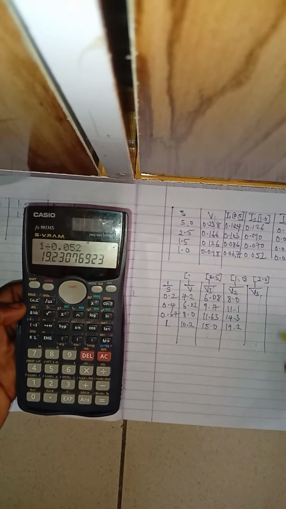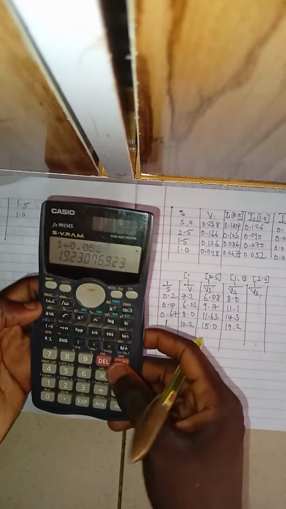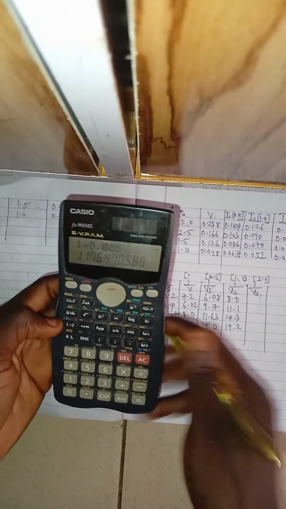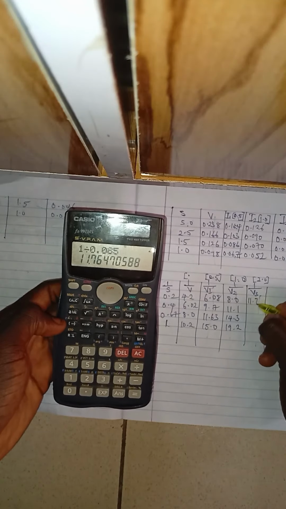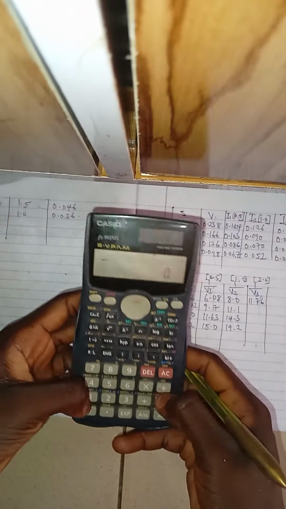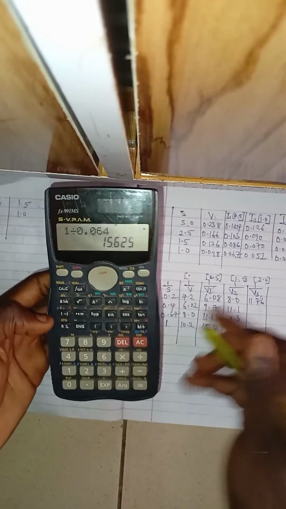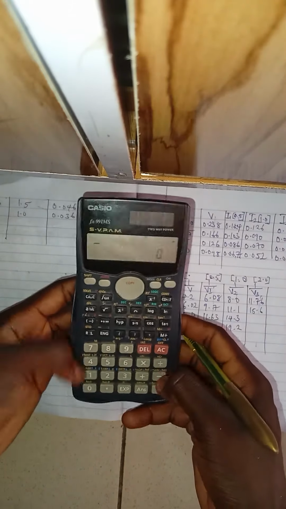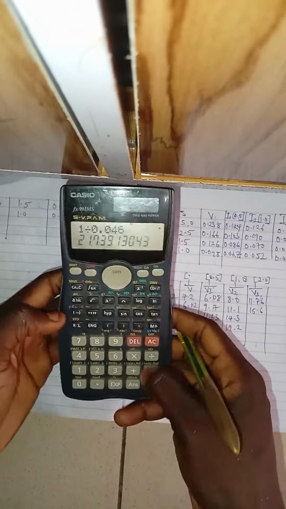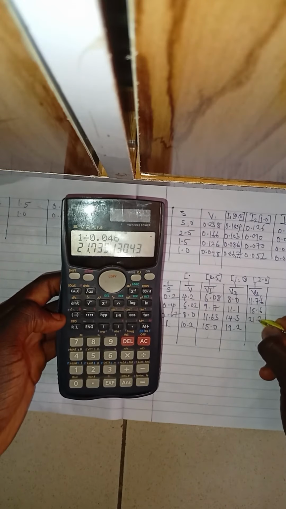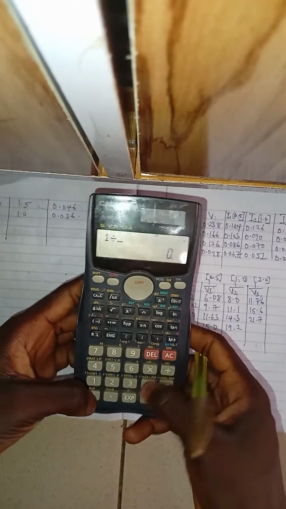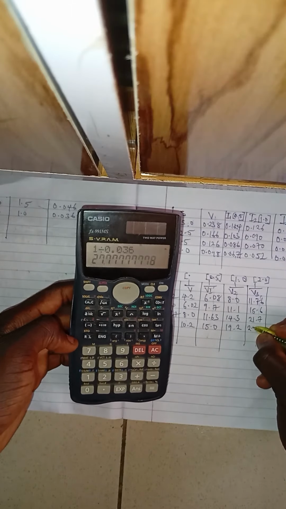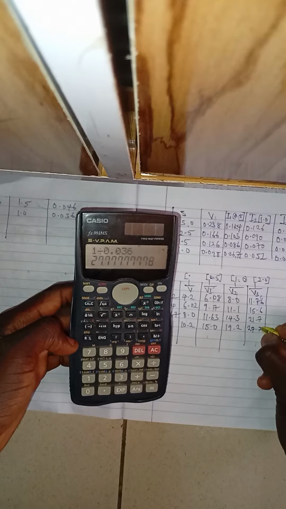So let's come to this last one now, so that we can calculate our slope, I say our slope, our scale. So 1 divided by 0.085, I have 11.76. Then 1 divided by 0.064, I have 15.6. 1 divided by 0.046, I have 21.7. 1 divided by 0.036, what do I have there? 27.7, or let's say 27.8.